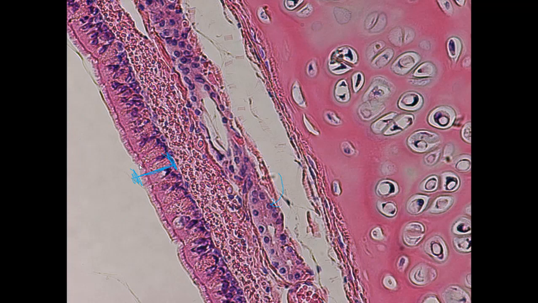I'll come back to how it is simple in a second, and why it's cuboidal in a second. Okay, so the respiratory tract, very good. The respiratory tract, which contains the trachea and the bronchi. The alveolus, unfortunately, is not going to be pseudostratified.